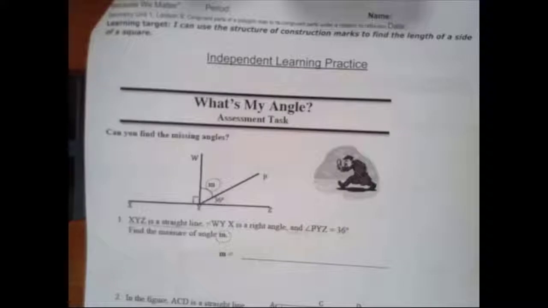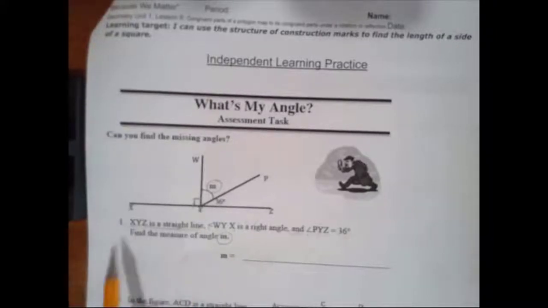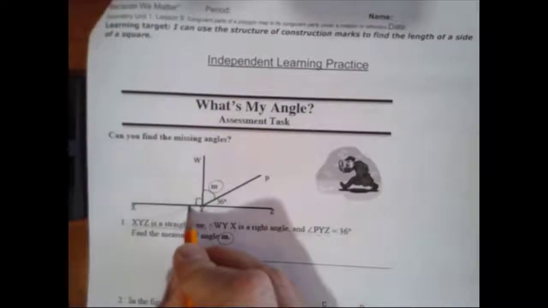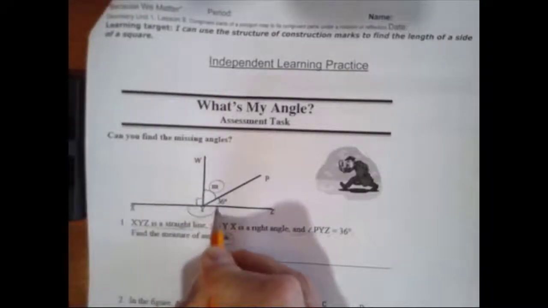All right, if we're unpausing the video now, or if we haven't paused the video, let's talk about it. Well, my first clue that I'm going to use is that XYZ is a straight line. What do we know about the angle measures of straight lines? We talked about this before.